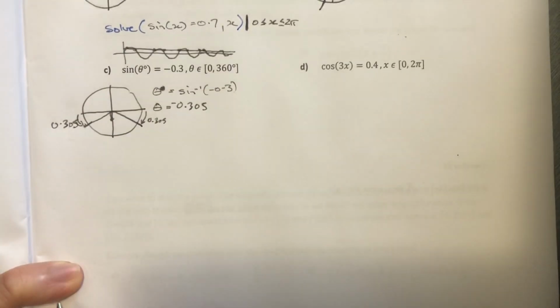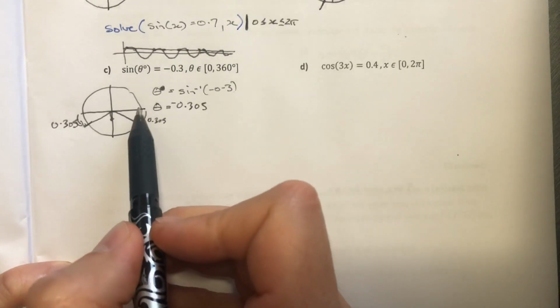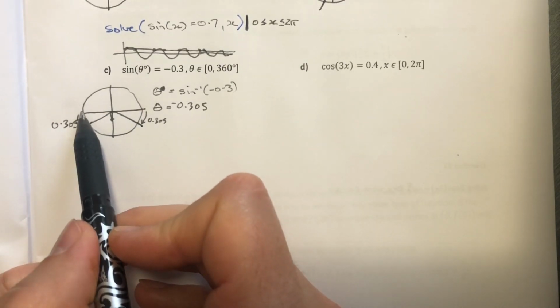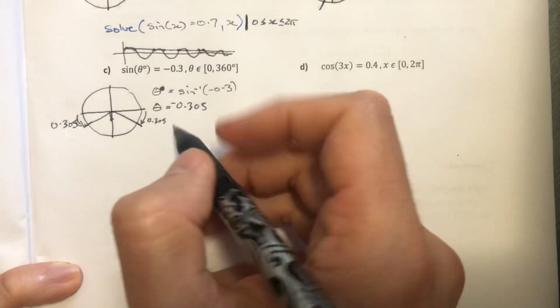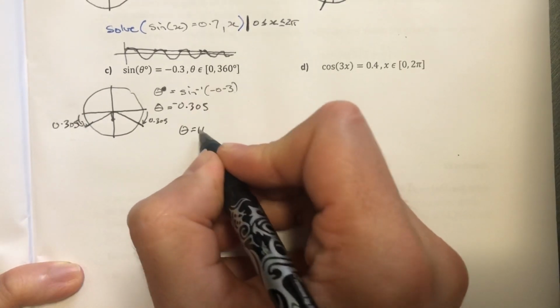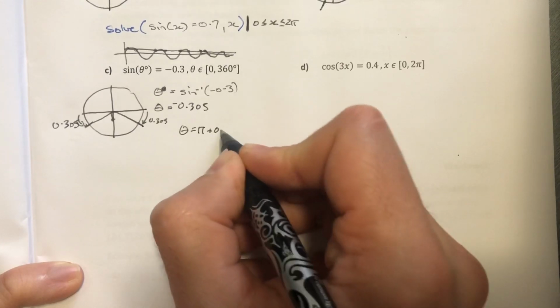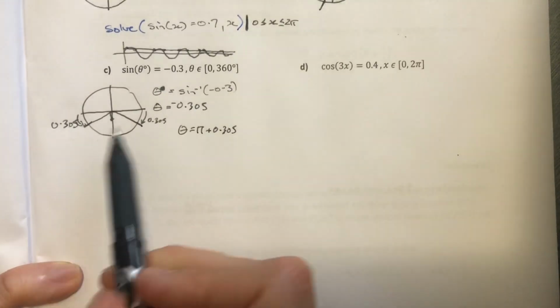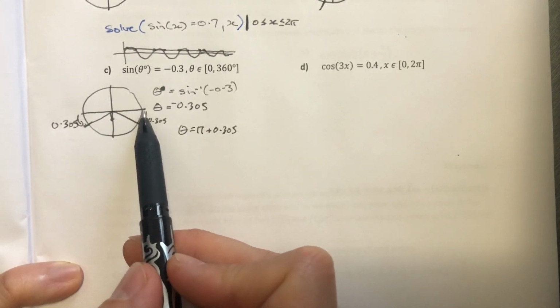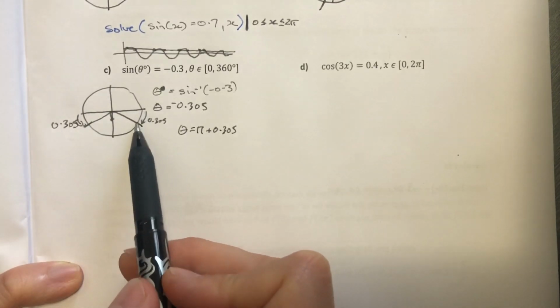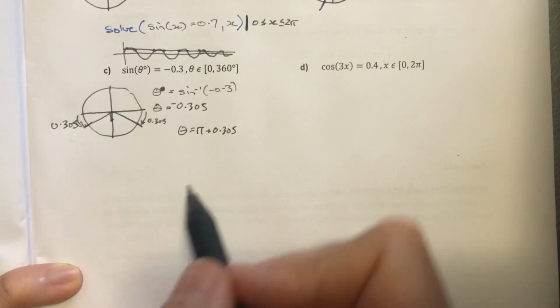That has to be 0.305 too. I know that all the way around to there is pi, so here has to be pi plus 0.305. So one of our answers is going to be pi plus 0.305. And over here, this is 2 pi, isn't it? All the way around to 2 pi, but we don't want to go the whole way. So this here is 2 pi minus 0.305.